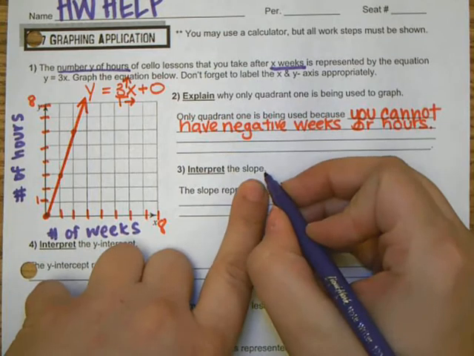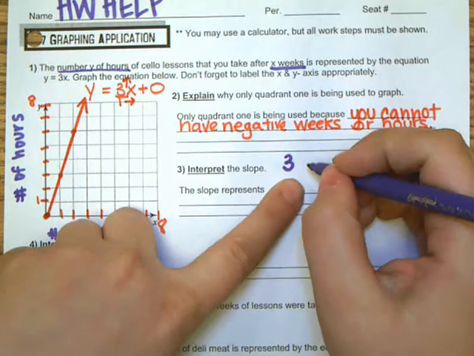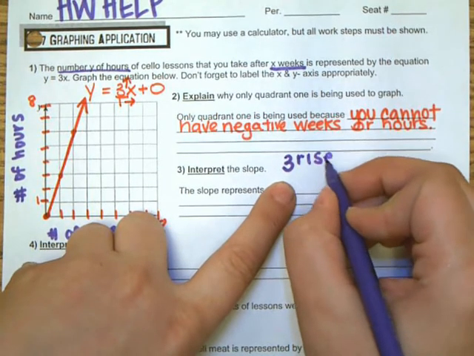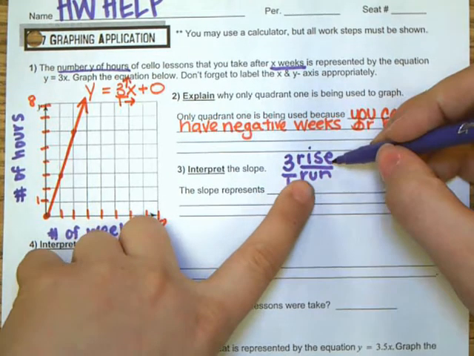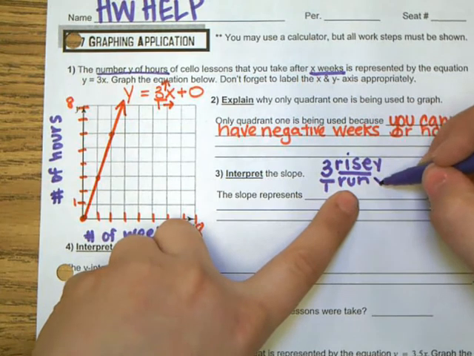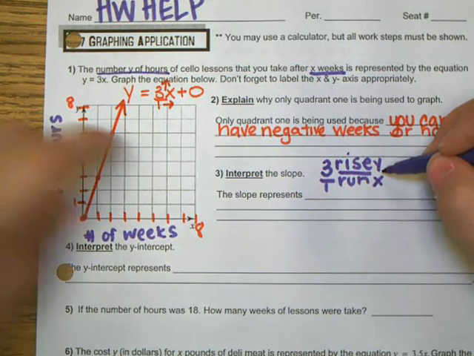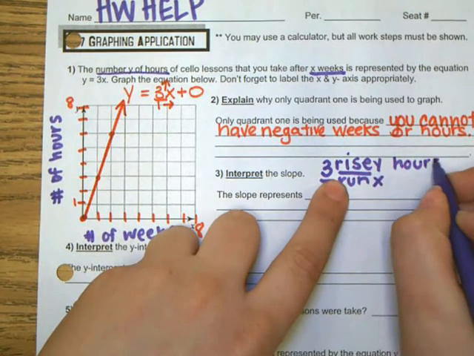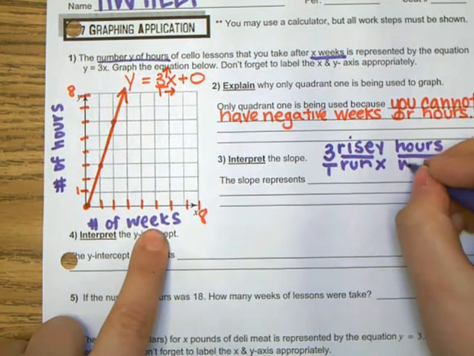Then we're asked to interpret the slope. The slope we know is the number in front of x, which is 3. I like to label this rise over run. The rise goes with the y-axis and the run is the x. If we look at our y-axis, it's the number of hours. So this is saying 3 hours per x, which is the weeks.